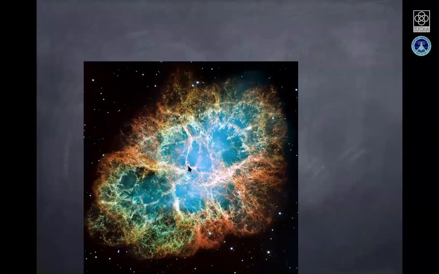Next time, in my last class, I'll talk about what happens to the core, the neutron star core. There is a neutron star at the core of this Crab Nebula, which has been detected in radio waves. These are pulsars, so we'll talk about pulsars in the next class.